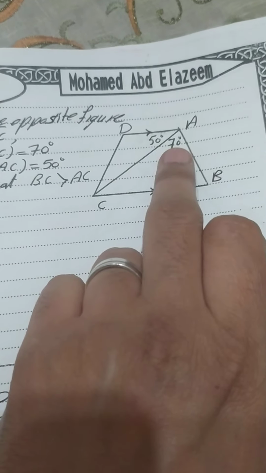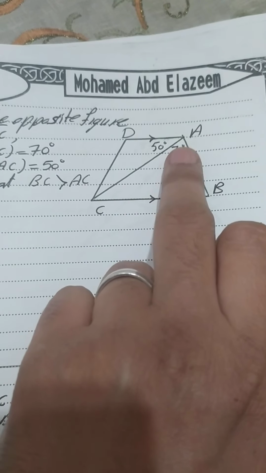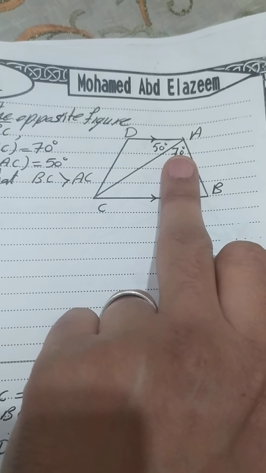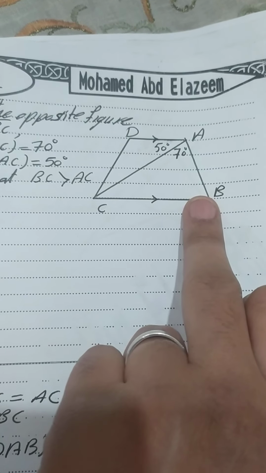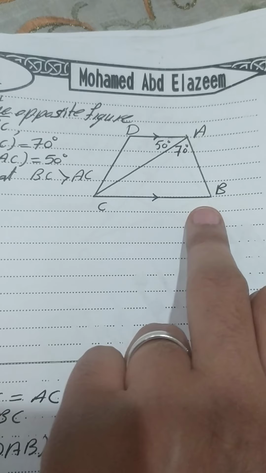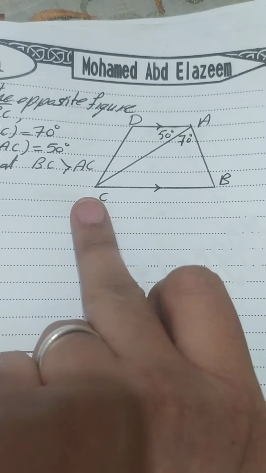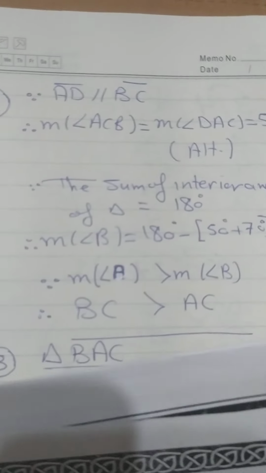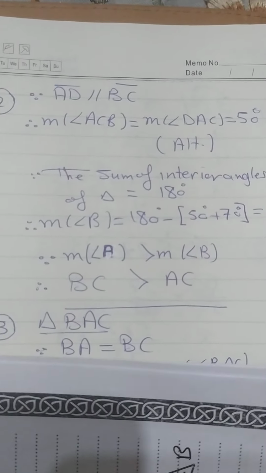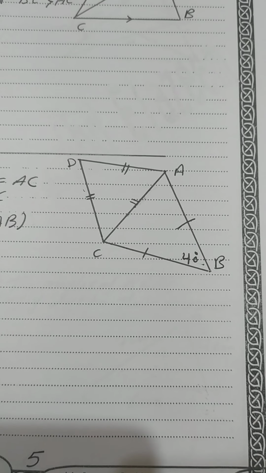Now we have measure angle A is 70 and measure angle B equals 60. The opposite side to the greater angle is the greater in length. Then measure angle A is greater than measure angle B. It is 70 and angle B equals 60. Then the opposite side to angle 70, which is BC, is greater than the opposite side to angle B, which is AC. Okay, this is the proof of this question. Okay, next question.